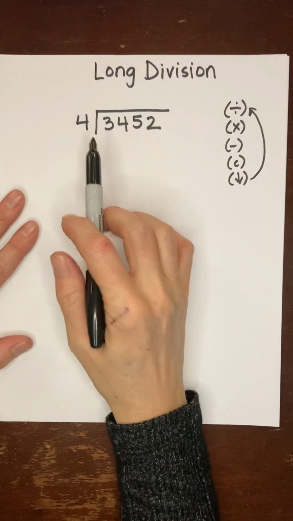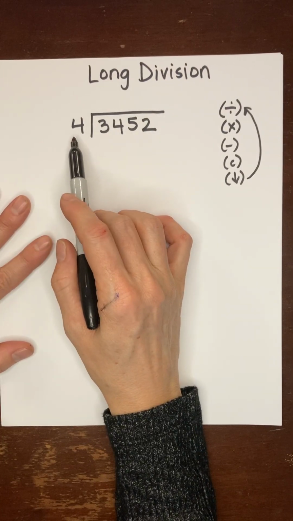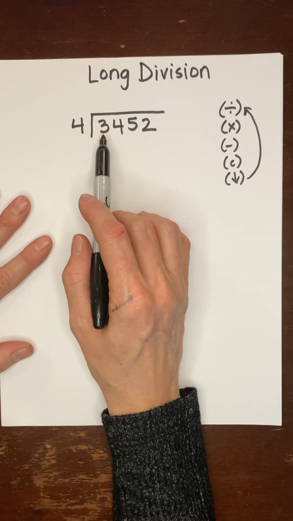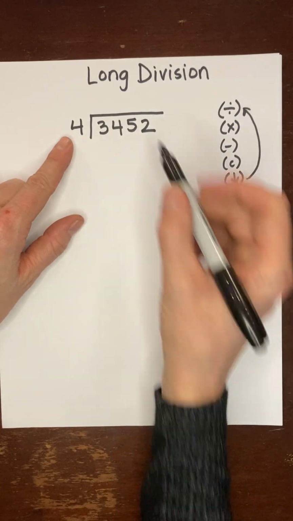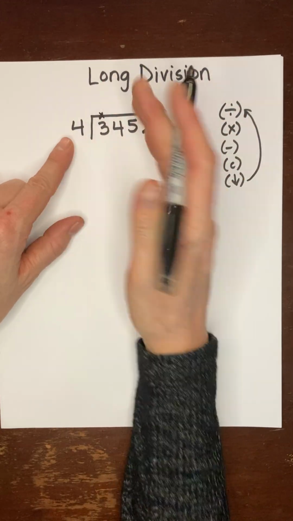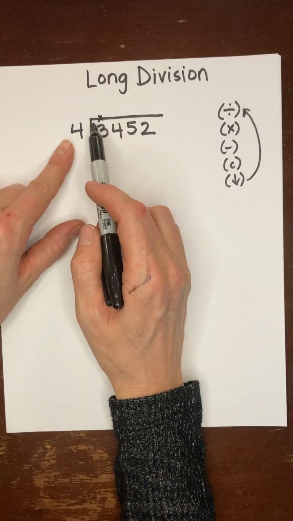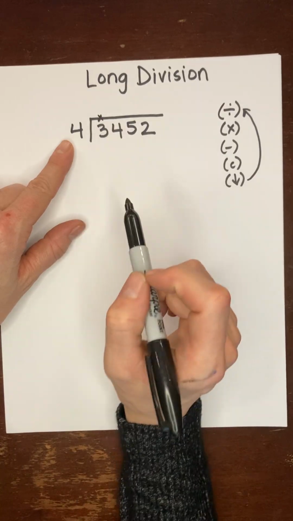In this example, we again have a one-digit divisor, but we're going to look at a situation where the divisor doesn't go into the first number. So 4 is bigger than 3, so 4 can't go into 3. So I'm going to put a little x here. You don't have to. You can put a 0 there. You could just leave it blank. But most students find it helpful to make a little mark of some kind so they remember not to put any numbers over that 3.